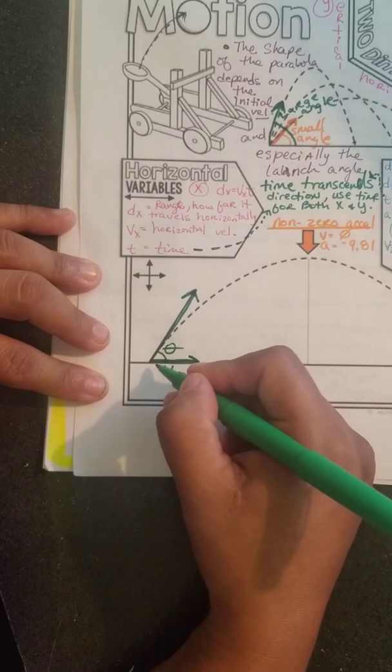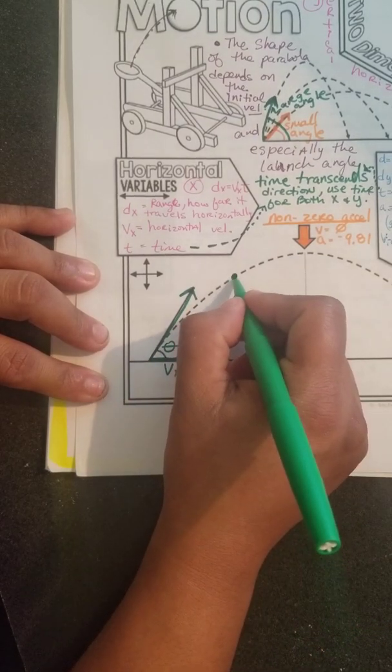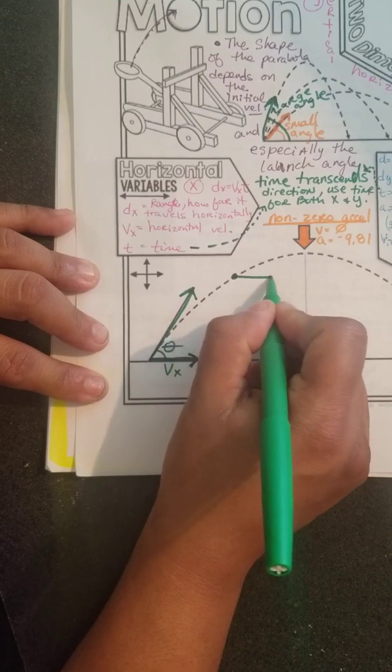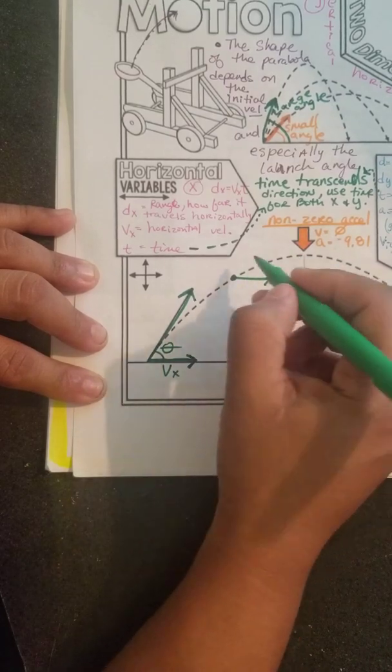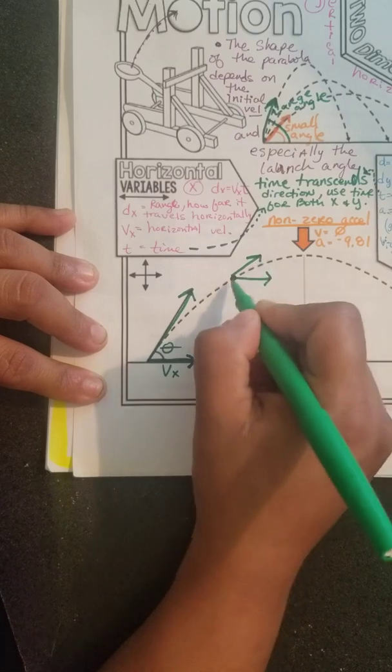Now, it continues to travel through the path, and let's just pretend it's over here. We always separate it into my X and my Y components.